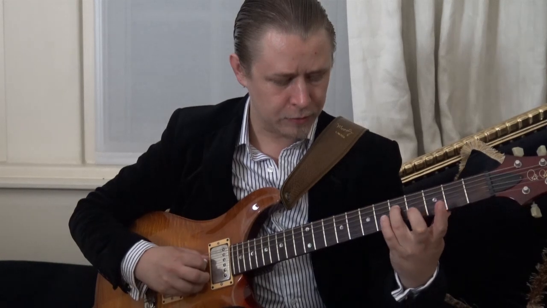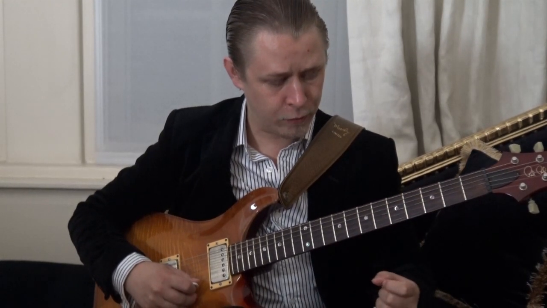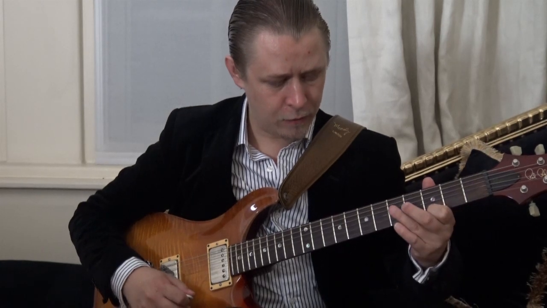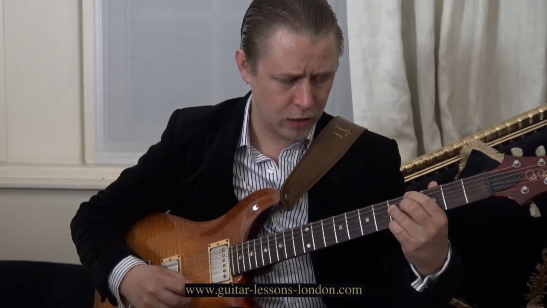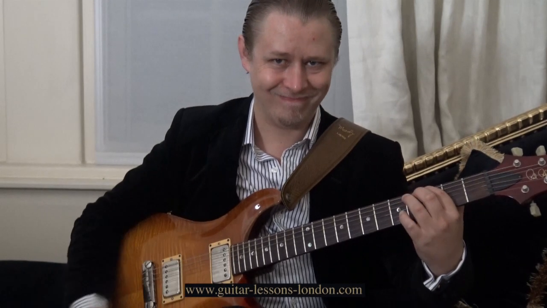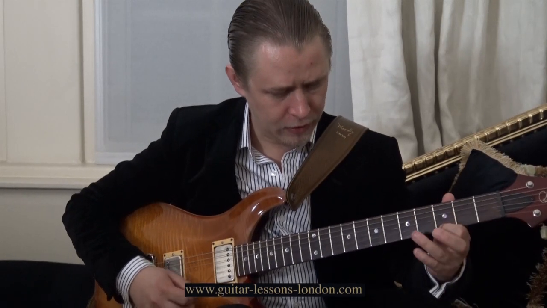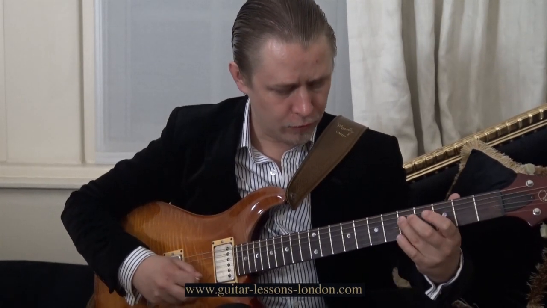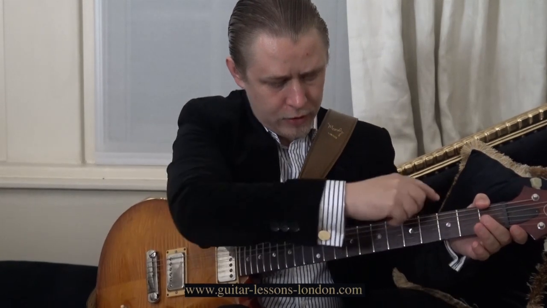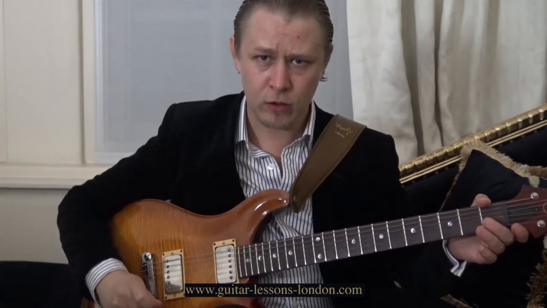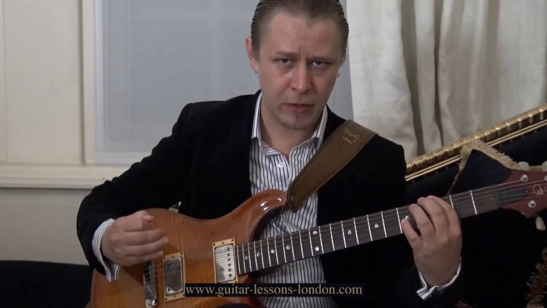The 4th string comes into play here. Now remember, this is in the key of G. So we have a 3rd fret on string 1, a 5th fret on string 4, and a 3rd fret on string 6. So that's what I call 1, 4, 6. It creates this sort of triangle shape, if you like, and it's the easiest shape to remember out of the lot.